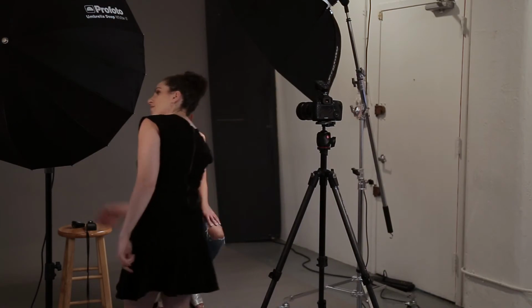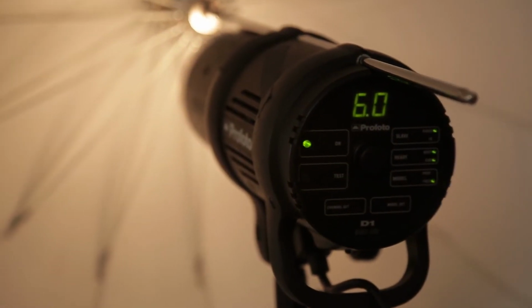Let's say we want to get a little bit more dramatic, a little bit darker in the shadows. Well, what I can do is decrease the power of the fill light 1 more stop. So it'll be 1/4 the power of that main light. So let's do that again. Go down a stop, and I can take a reading. So it's going to be from f8 to f5.6.